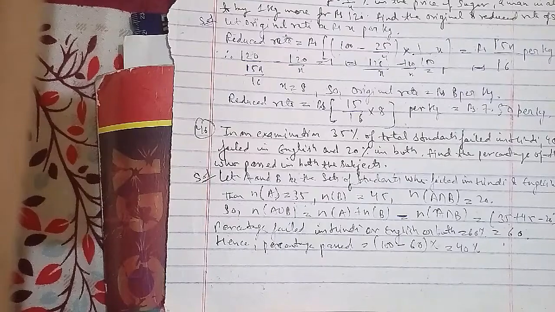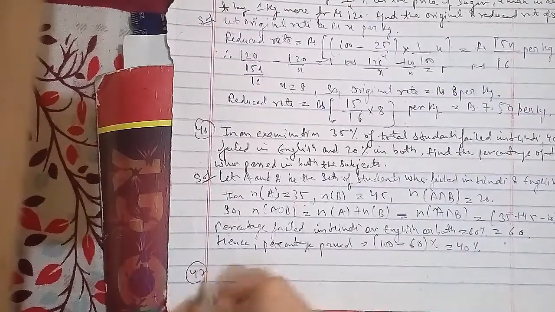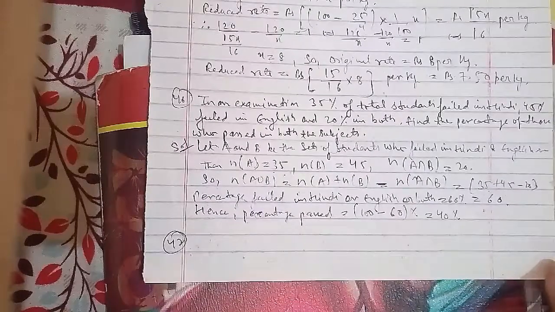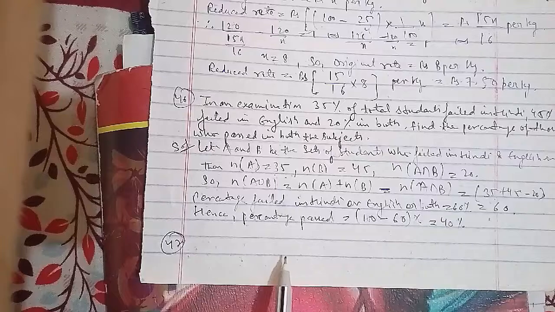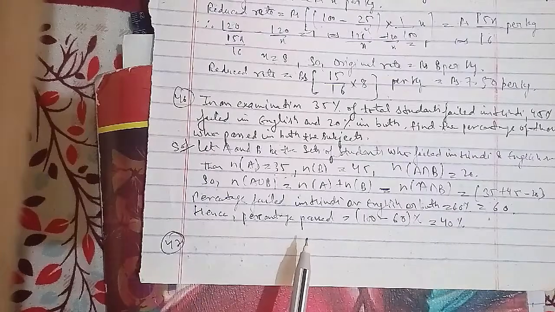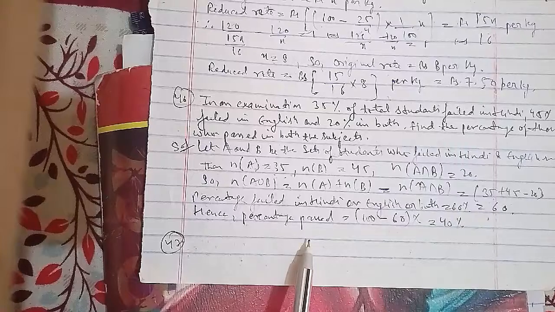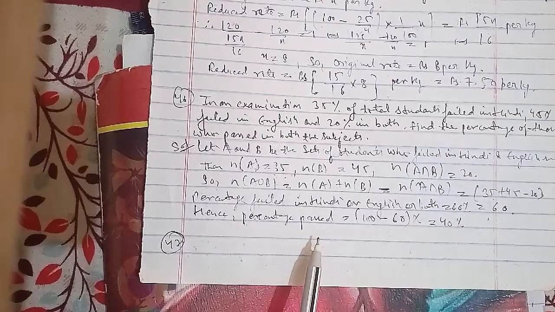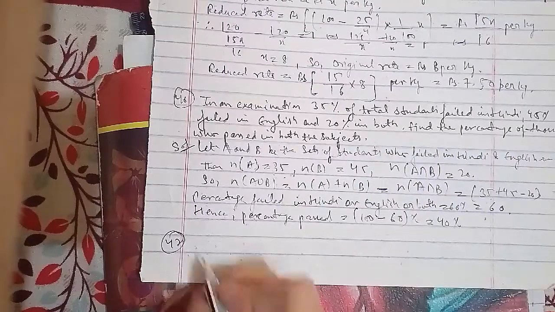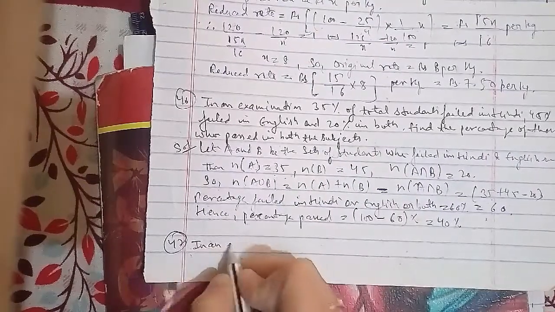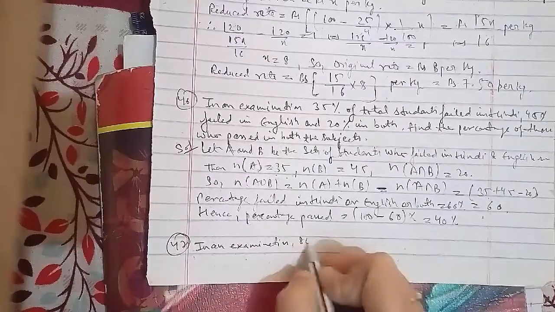In an examination, 80% of students passed in English, 85% in mathematics, and 75% in both English and mathematics.